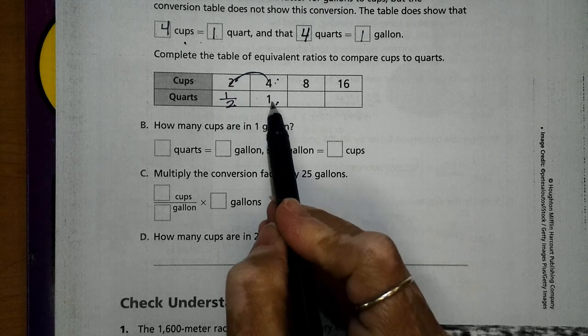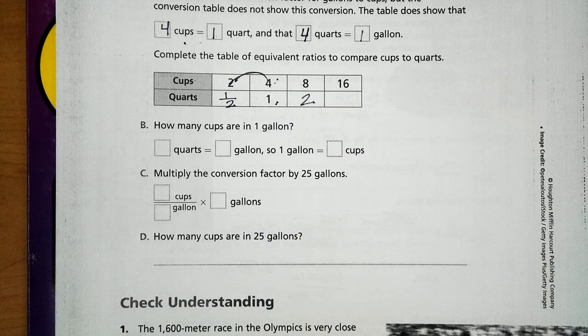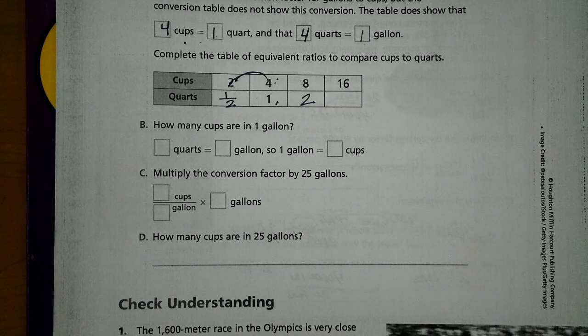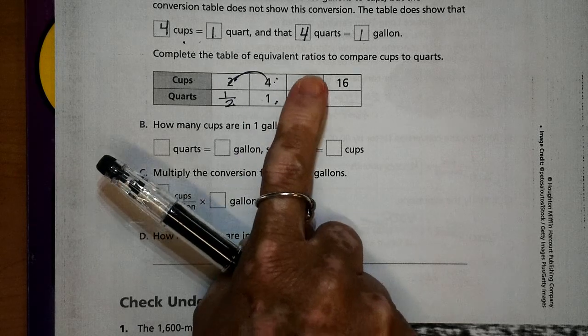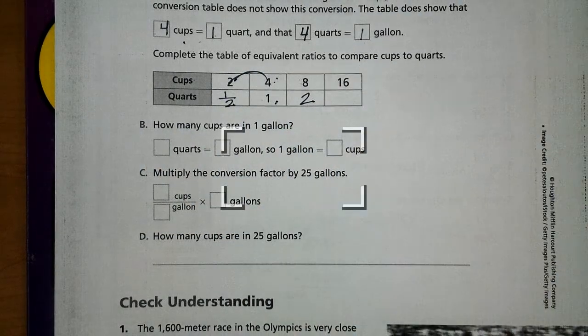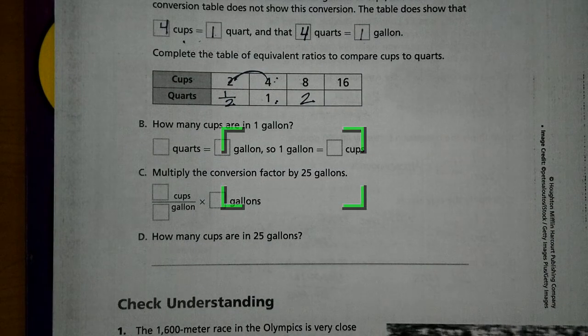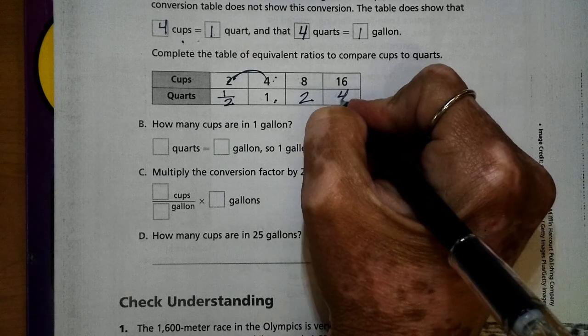Yeah. So then I multiply the 1 times 2 and I would get 2. So if 4 cups is 1 quart, 8 cups is 2 quarts, what about 16 cups? How many quarts would that be? 4. Yeah, 4.